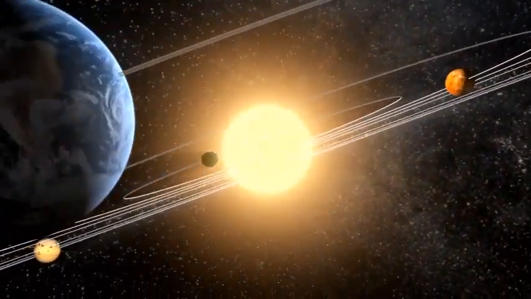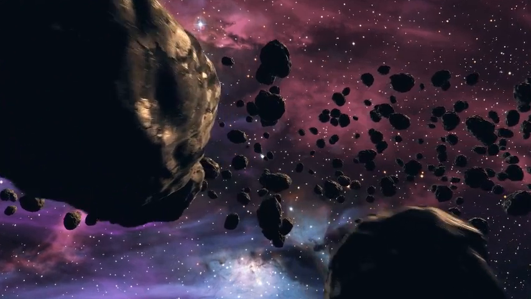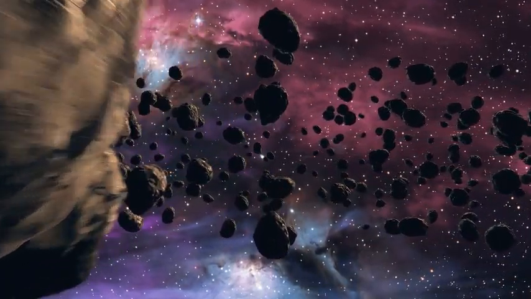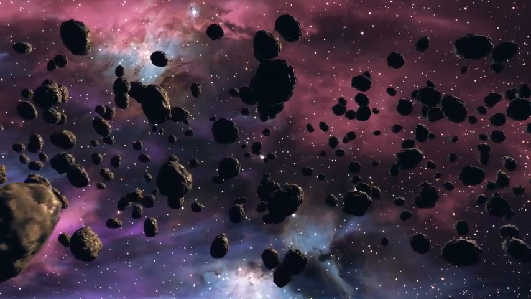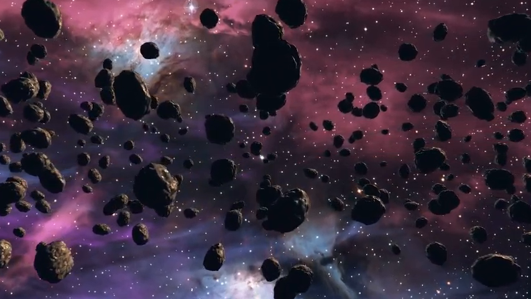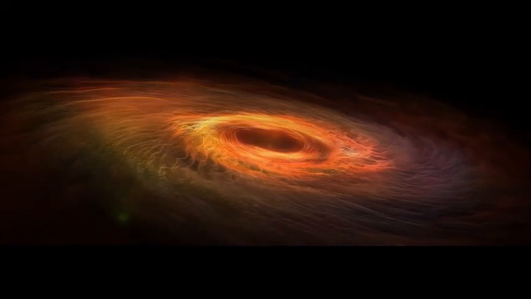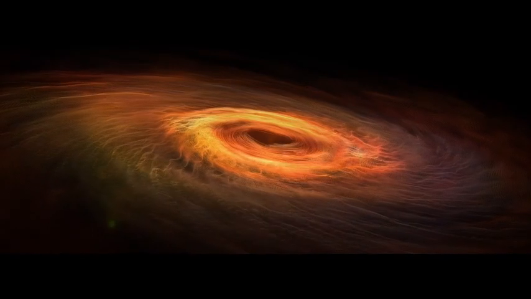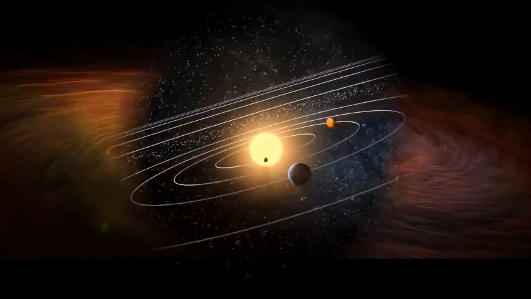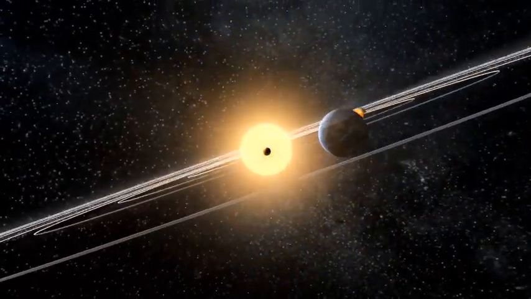Now, as the protostar continued to feed more and more mass, in the course of a few million years, the pressure and temperature in the core reached a critical value, at which the fusion of hydrogen atoms ignited. This marked the birth of our sun.